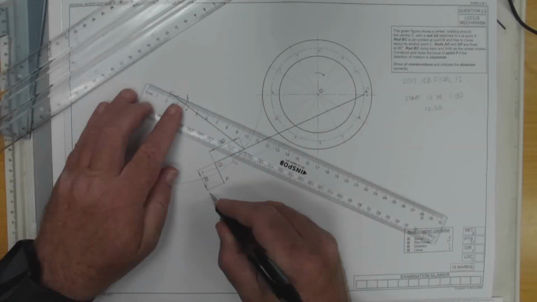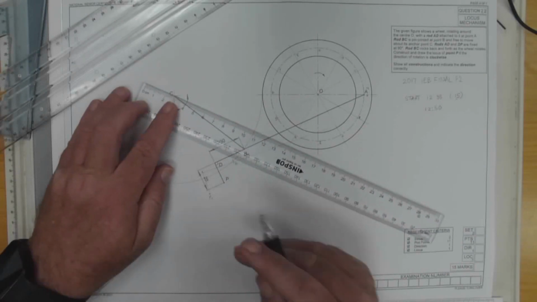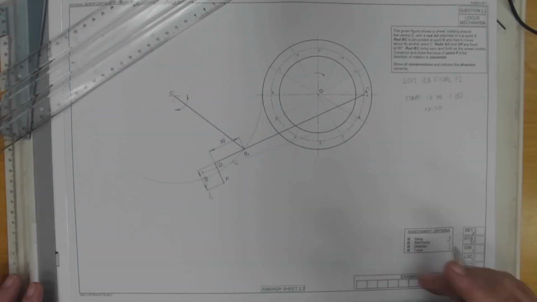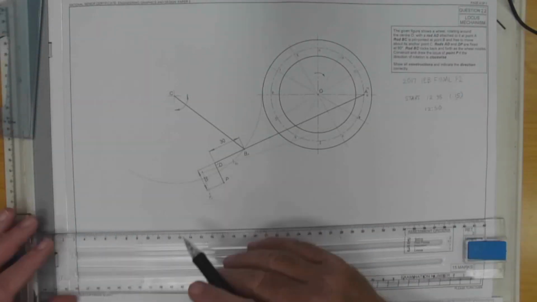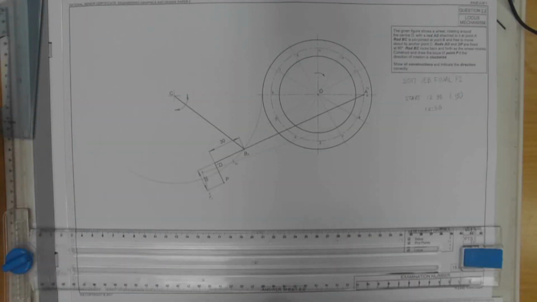So this over here is giving me point P1. It's not the perfect method to try and get that line perpendicular, but I think it will be close enough and accurate enough if you've got a nice ruler.